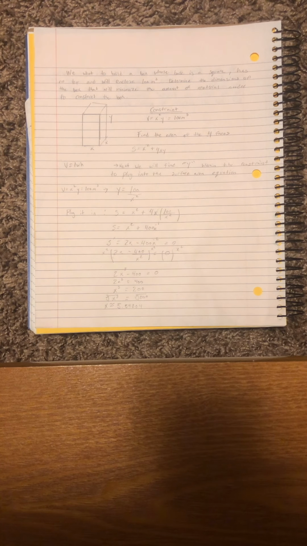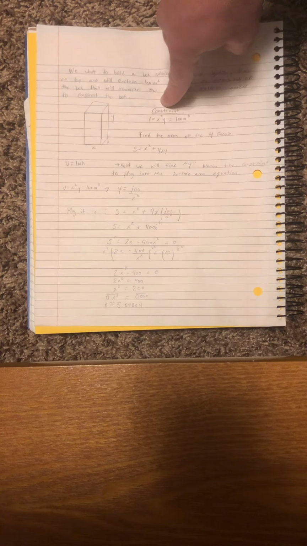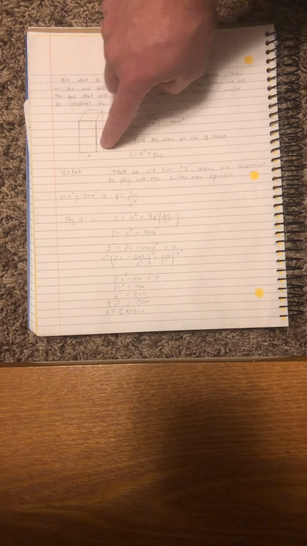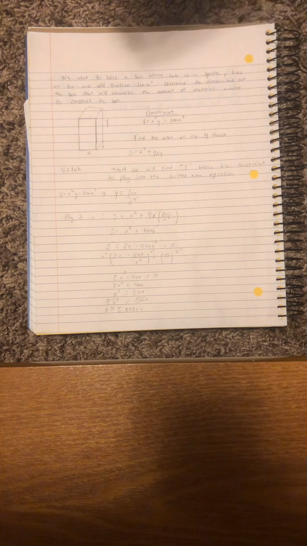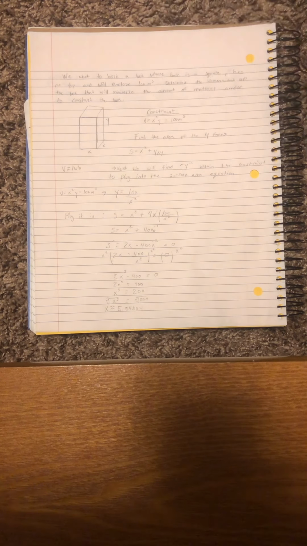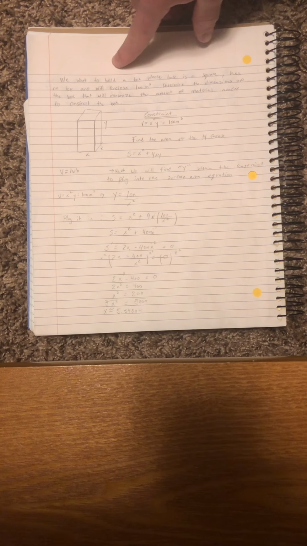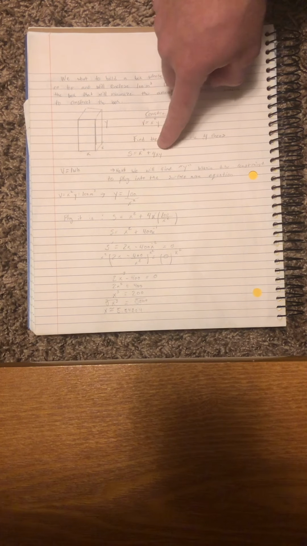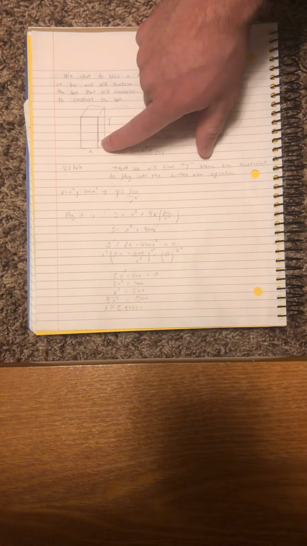For volume, you use length times width times height. So for the constraint, volume would equal x squared, two of the x's, times y, equals the amount we're trying to get, which is 100 meters cubed. To find the total surface area, we have to find the area of all the faces. That equation would be x squared plus 4xy, because each side face has x as a base and y as the height.